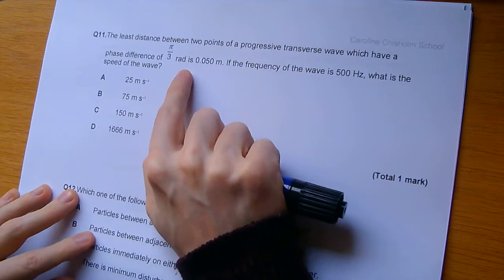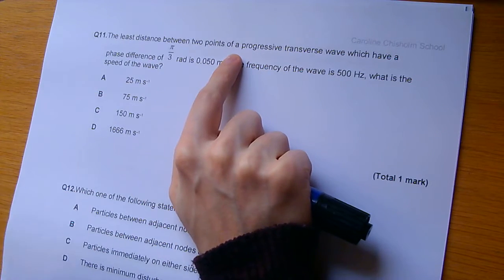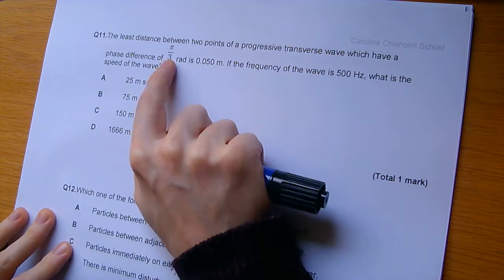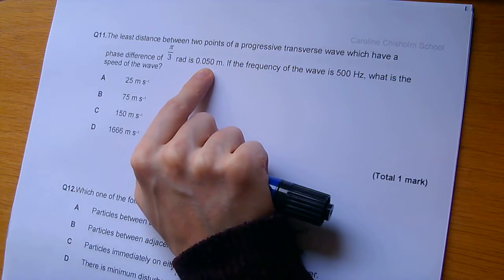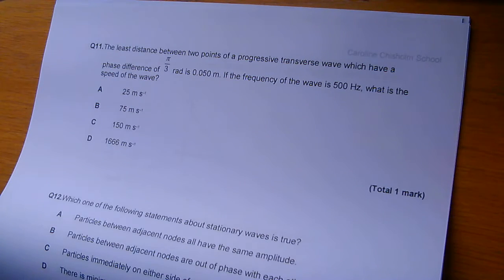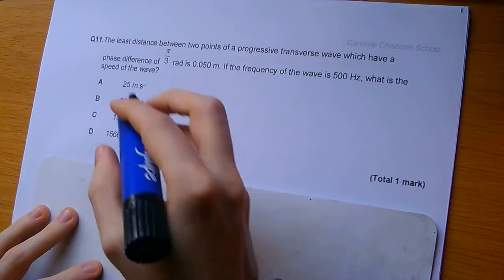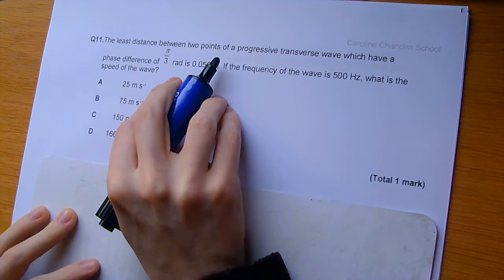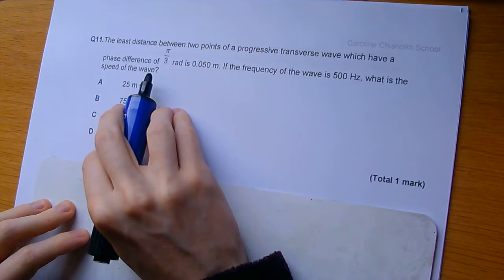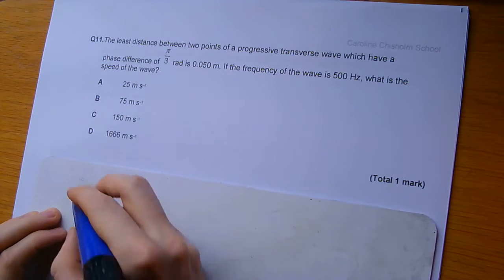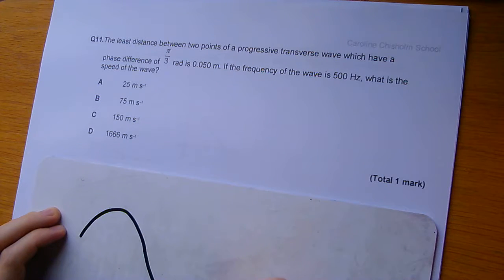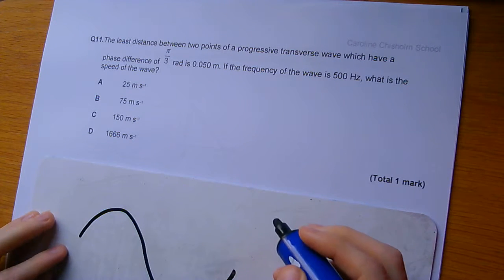There we go. Okay, the least distance between 2 points of a progressive transverse wave which have a phase difference of pi by 3 radians is 0.050 meters. A situation like this, we kind of need to see it in real life, so let's draw ourselves a bit of a sketch. 2 points of a progressive transverse wave with a phase difference of pi by 3 radians. Well, you're thinking, here's my wave here, we'll just draw one wavelength there.